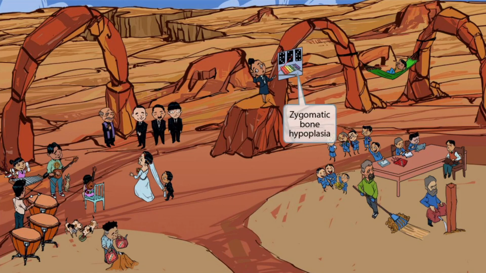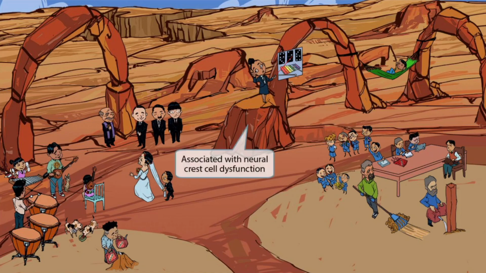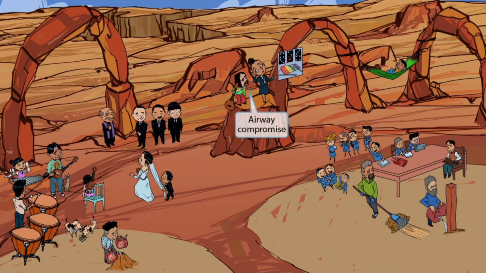The xylophone should make you think of zygomatic bone and help you remember that in this disorder, there is zygomatic bone hypoplasia. Also notice that we intentionally made the teacher standing on top of the crest of a little hill. This crest should make you think of neural crest and help you remember that this disorder is associated with neural crest cell dysfunction.